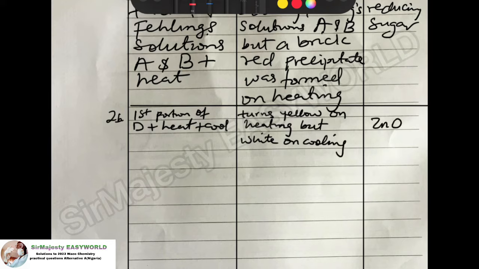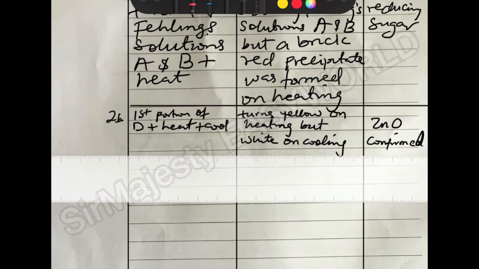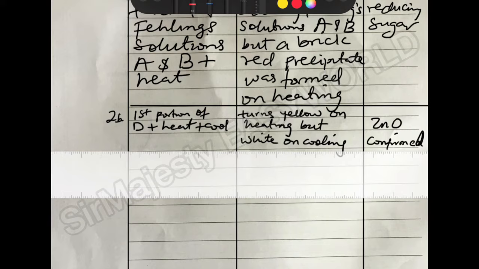Zinc oxide confirmed. It is a feature that we used to know for zinc oxide. So this is done, so we rule off again and go to the next.